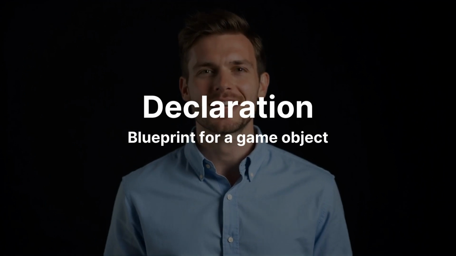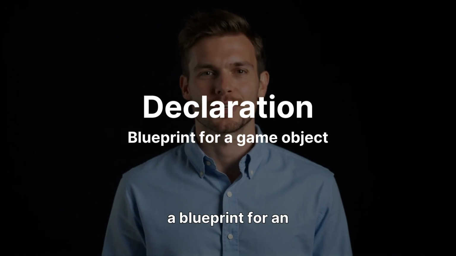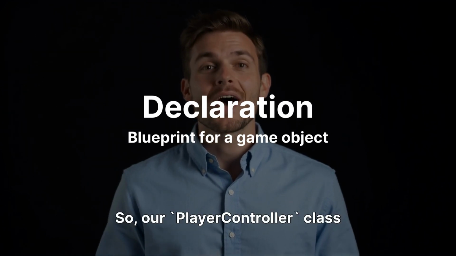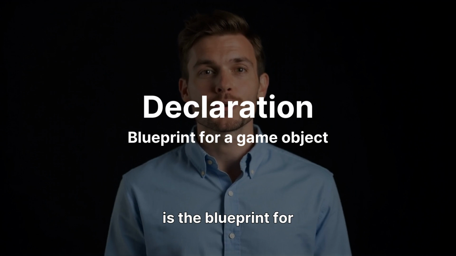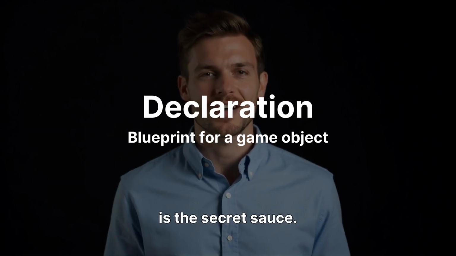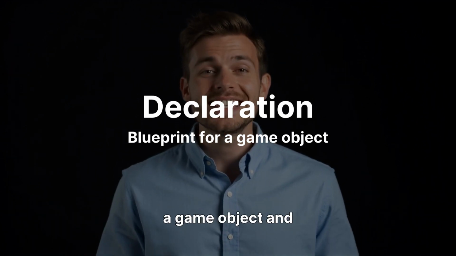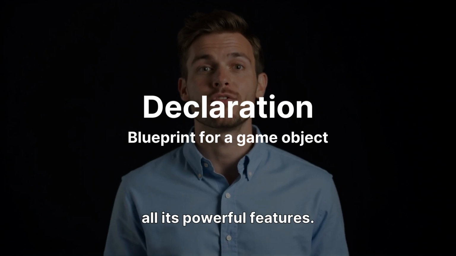Next, you've got public class PlayerController : MonoBehaviour. A class is just a blueprint for an object's behavior. So, our PlayerController class is the blueprint for how our cube will act. The MonoBehaviour part is the secret sauce. That's what lets Unity attach this script to a game object and gives us access to all its powerful features.